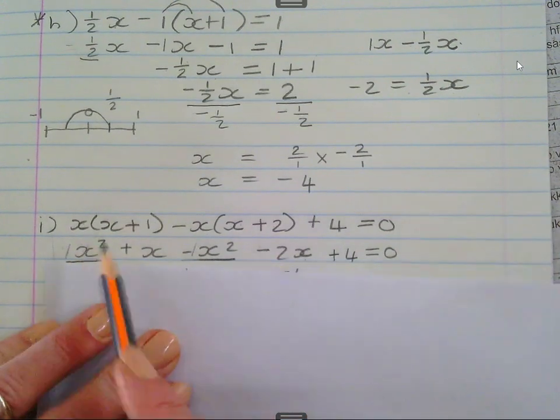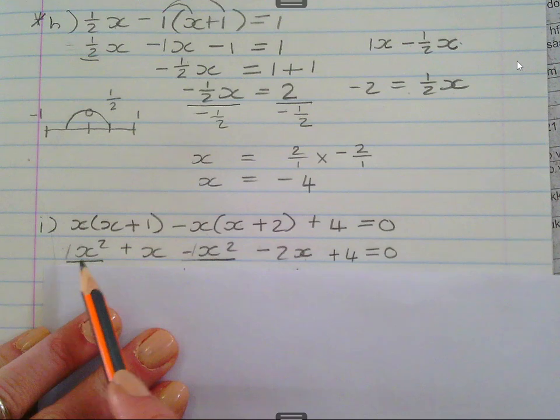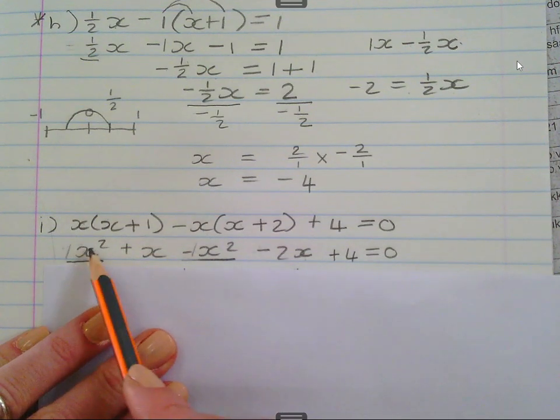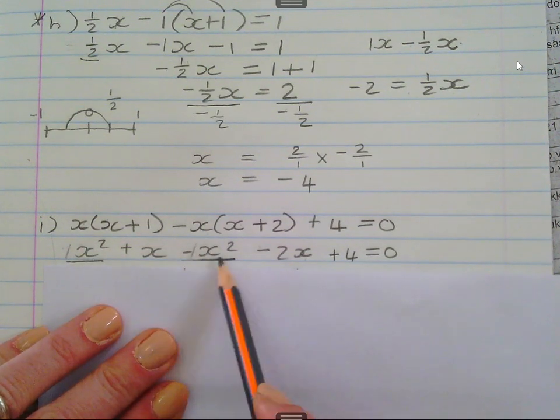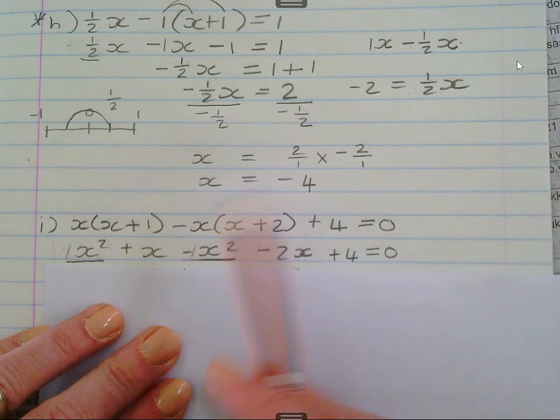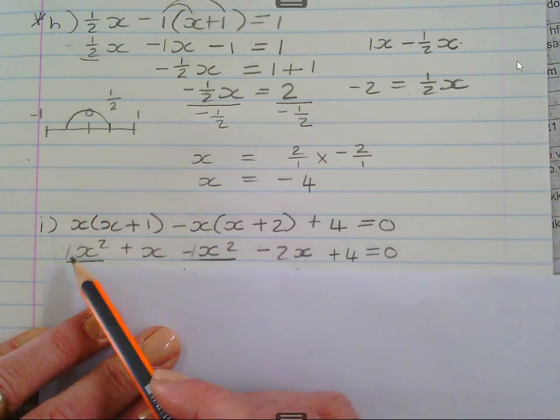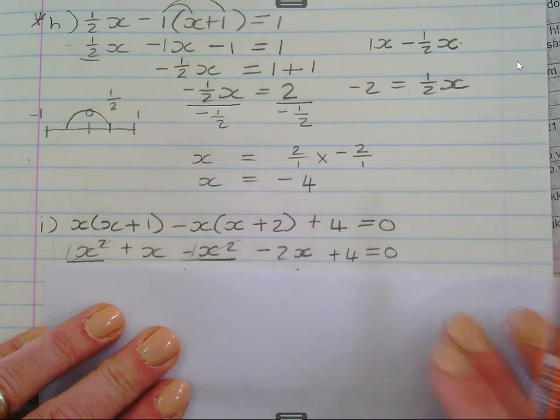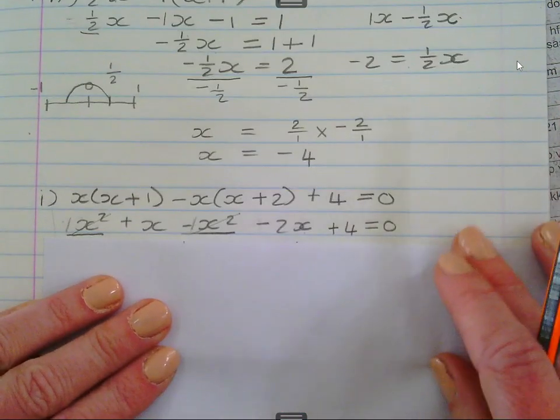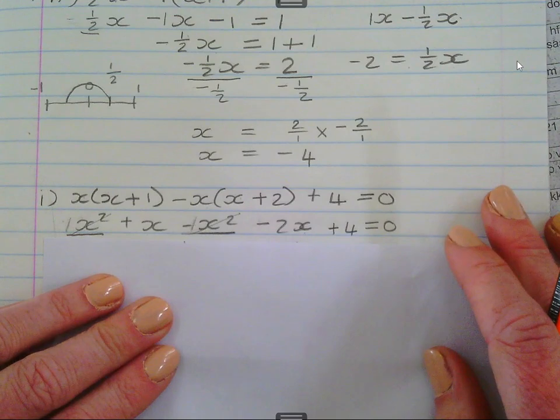So in this one, I already have all my x's on the same side. But 1x squared minus 1x squared. Remember, when we add and subtract, only the coefficients. So 1 minus 1 is 0. That means there's nothing left. So you got rid of these two x squareds by subtracting them. Does that make sense? Okay.